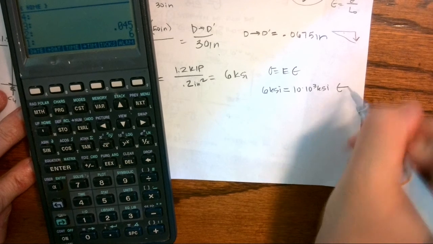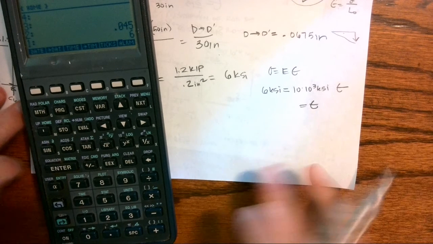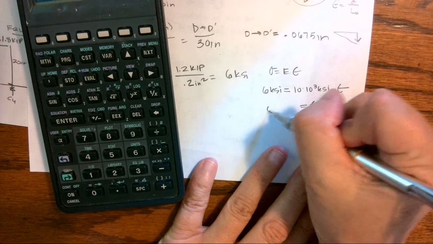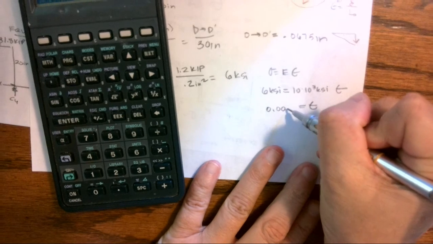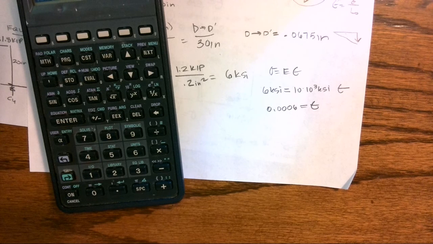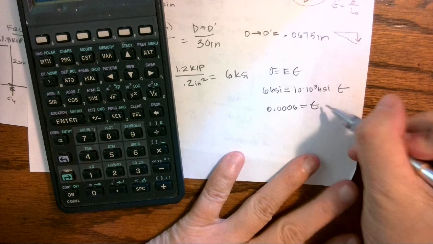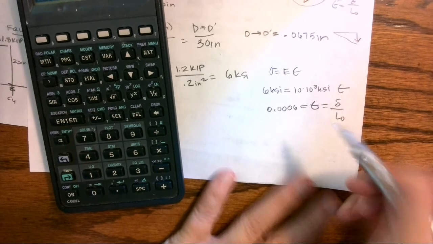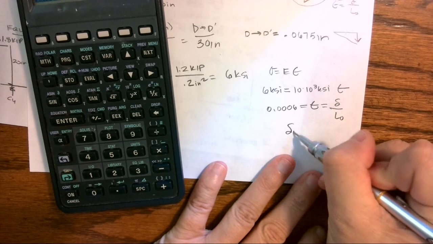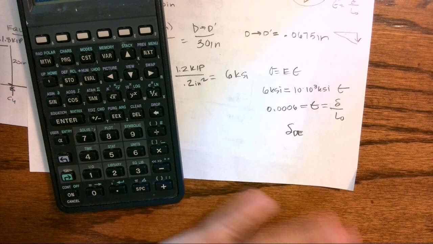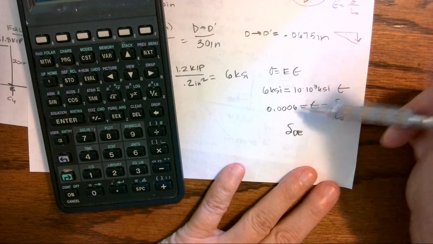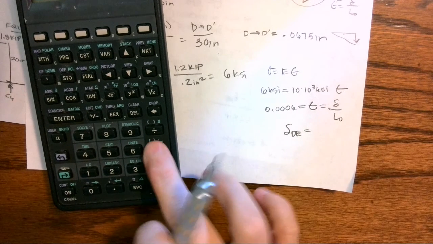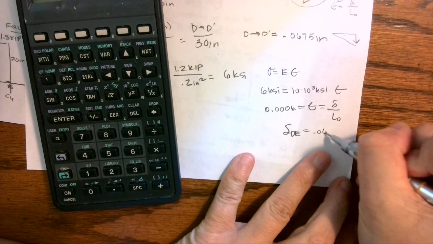So when I divide, I'm going to get strain is 0.0006 inch per inch. And what is strain? Strain is change in length over original. So if I want to know the stretch in that rod D to E, I can take the strain, multiply it by the original length, and I get 0.06 inches.